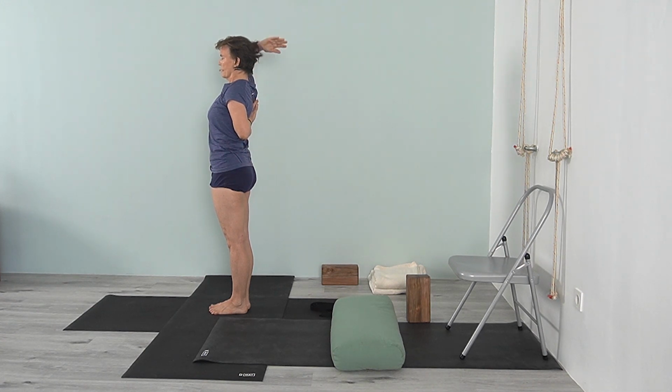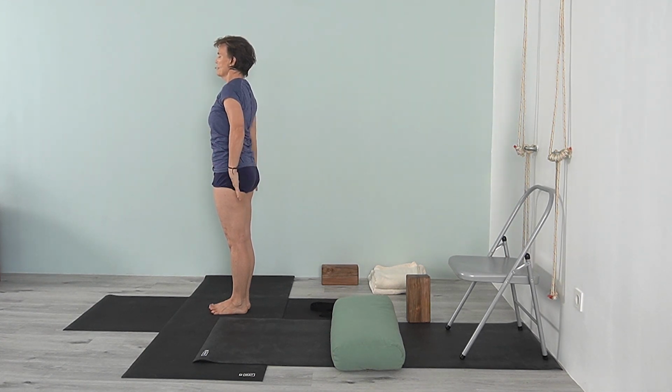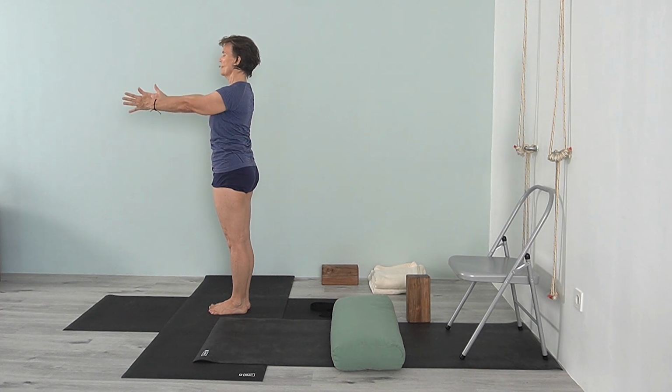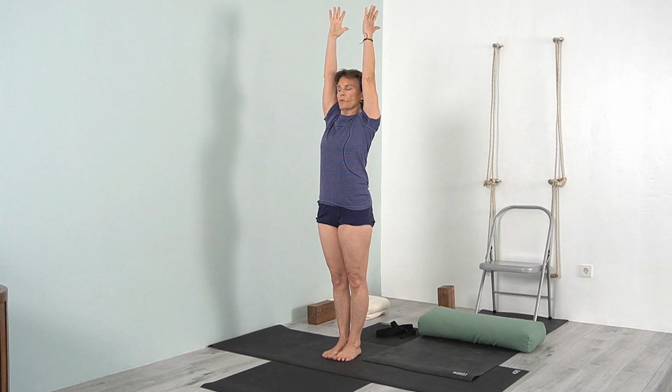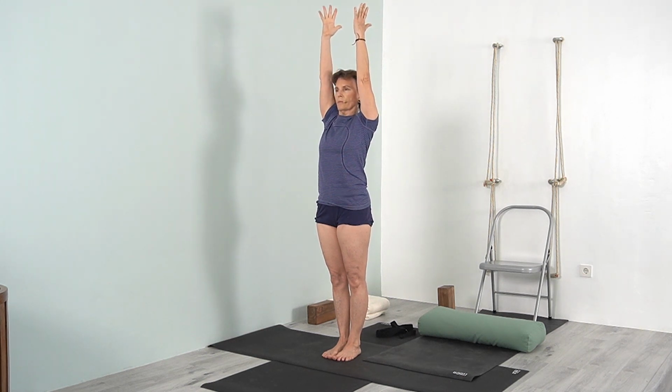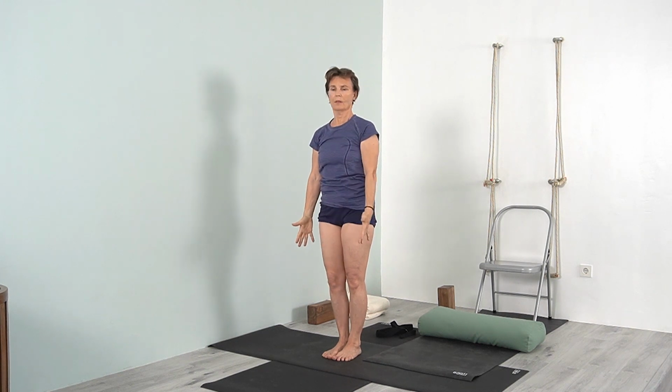And then release. Bring your hands back down, and then palms facing one another. Neutral wrist, stretch the fingers up. And then bring the hands down.